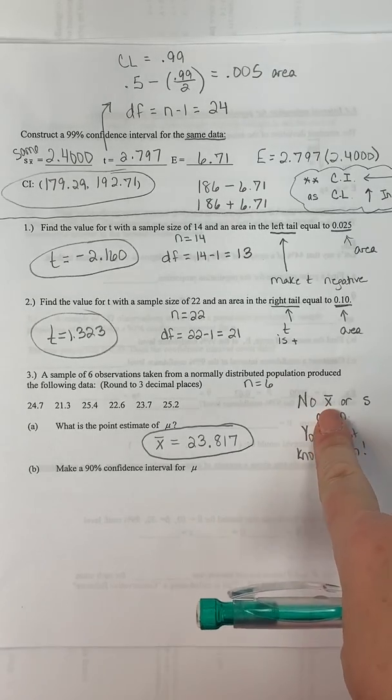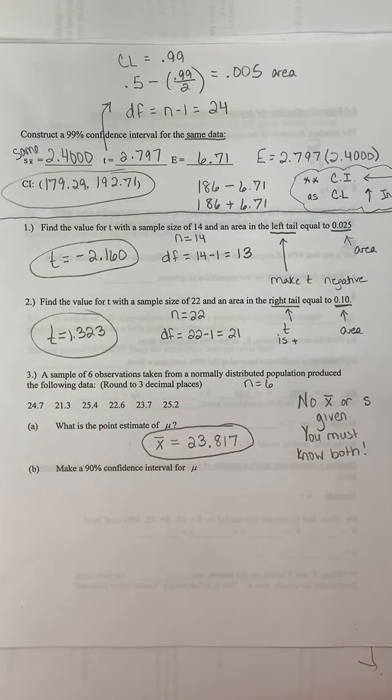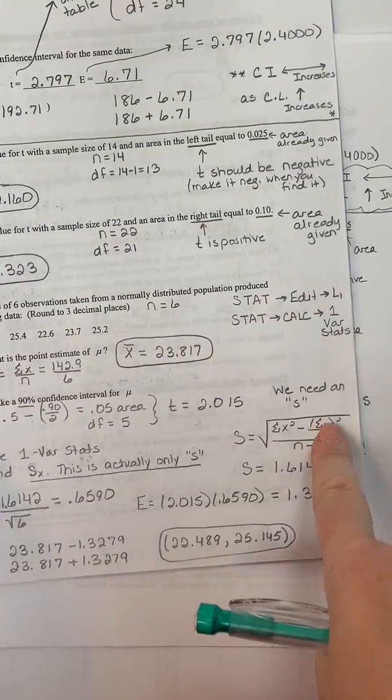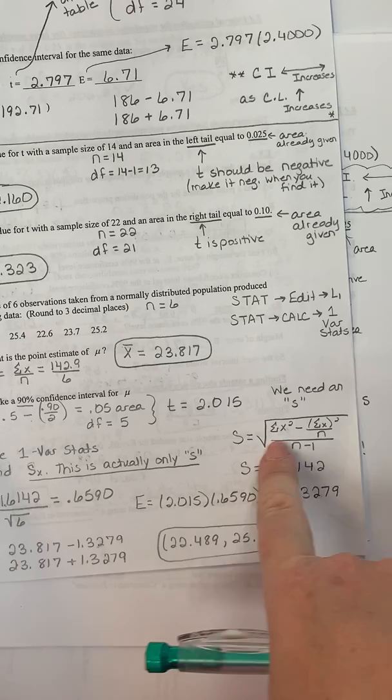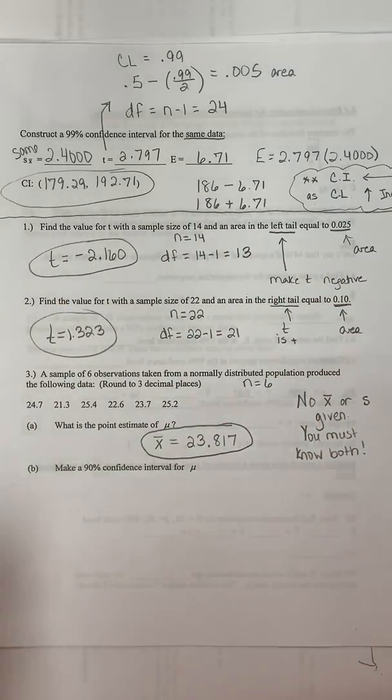Now, X bar was easy enough to find on our own. We know that's the average. We add them up and divide by 6. Remember, S is the one that's a real pain. That's that square root of, well, I'm just going to put my notes right in here because it is such a pain to read. Here's that crazy formula for S. I don't want to do all that because that is way too much work. So my suggestion is put that in your calculator. Let's do 1-var stats and get this information.